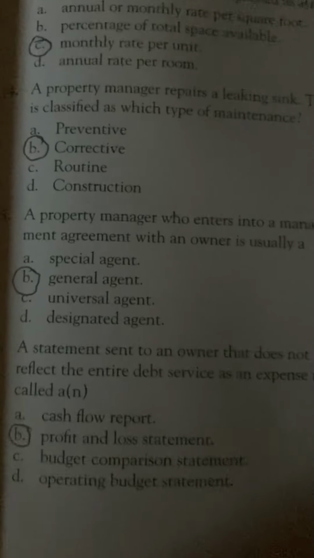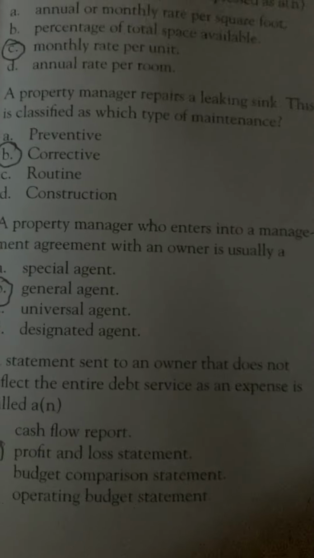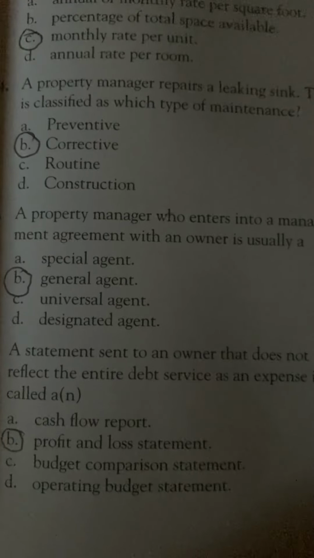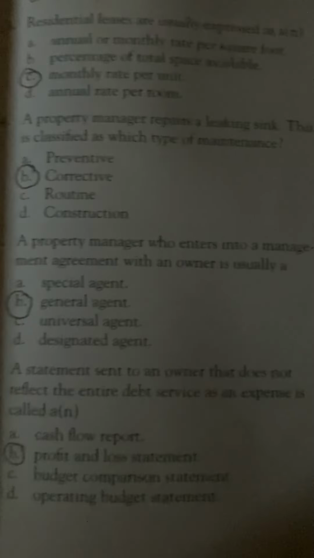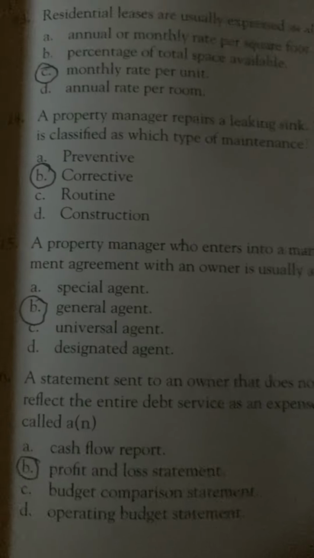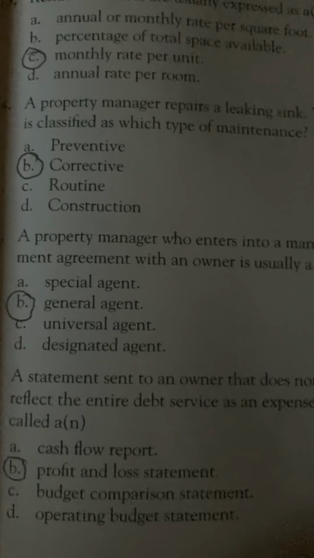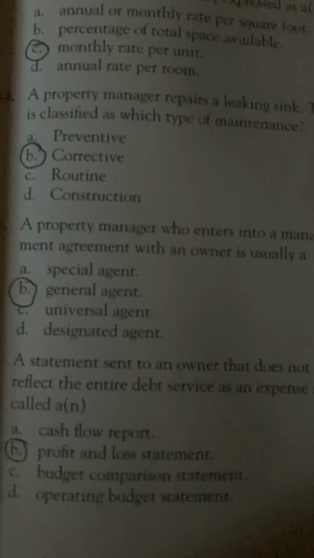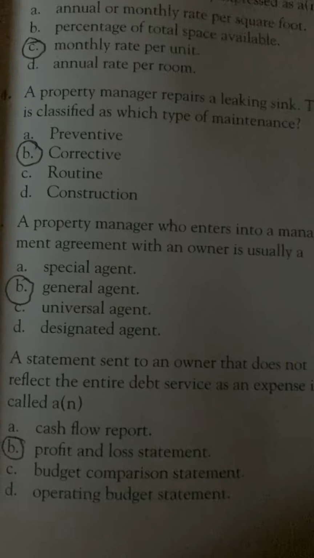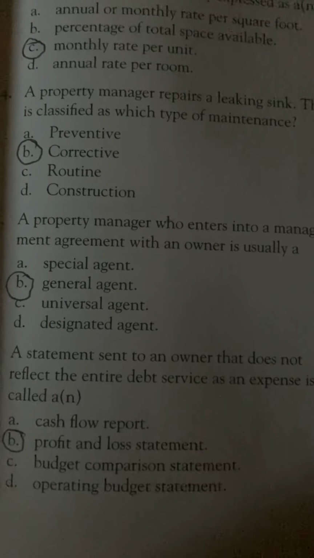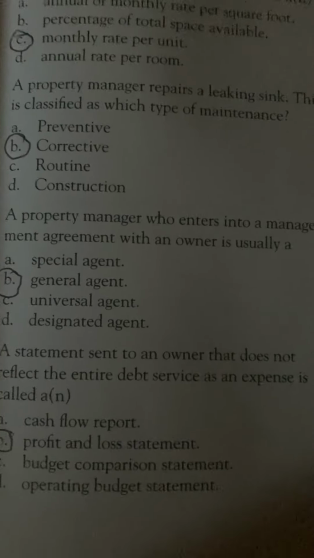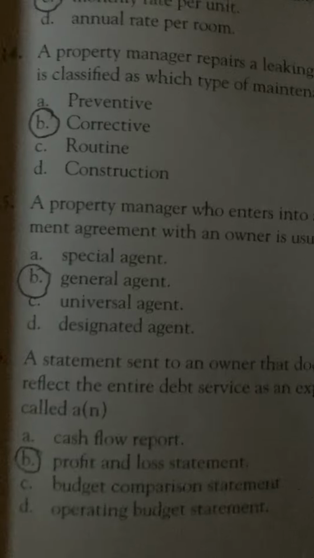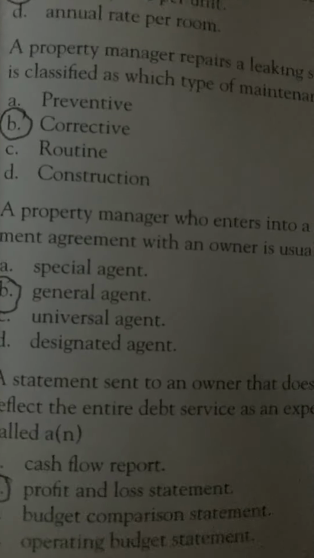Number 16. A statement sent to an owner that does not reflect the entire debt service as an expense is called A, cash flow report. B, profit and loss statement. C, budget comparison statement. Or D, operating budget statement. The answer is B, profit and loss statement.